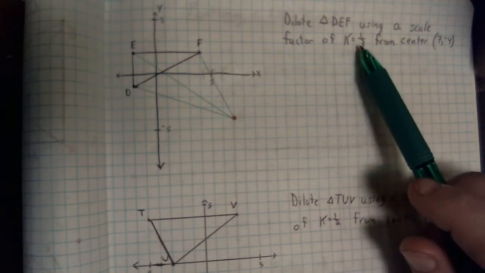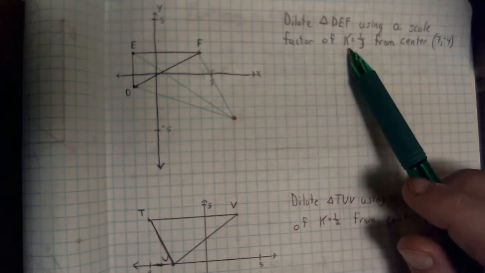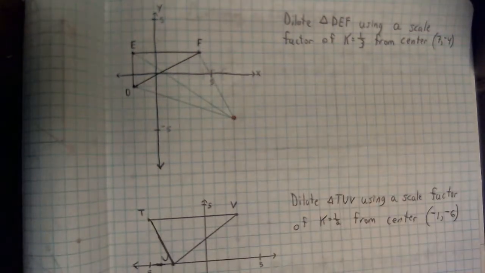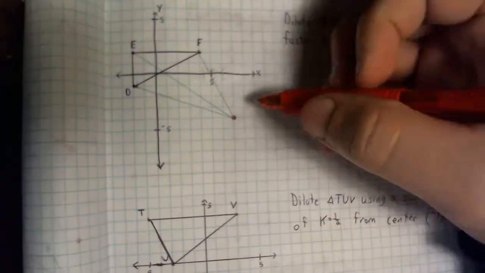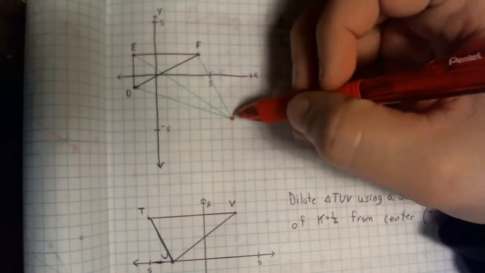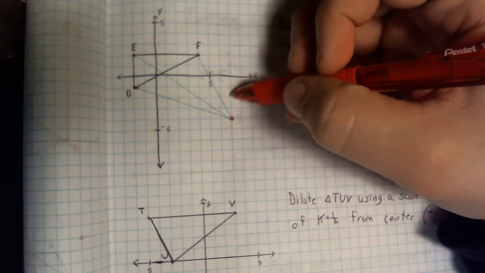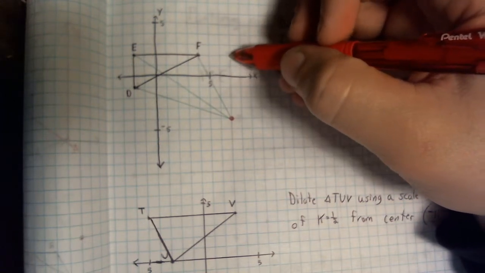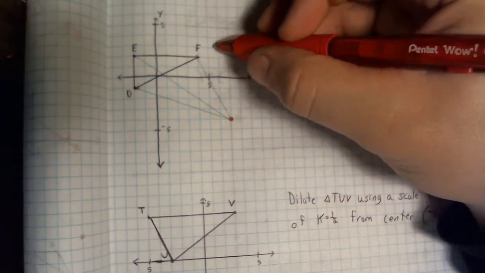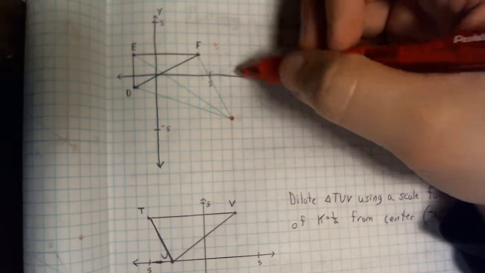Well, we should notice that we are going to be 1/3 the distance from this point of what we originally were. So we're going to just count like normal. Let's count to F right now. We're 1, 2, 3, 4, 5, 6 up and 3 over. 6 and 3. We only want to do 1/3 of that.